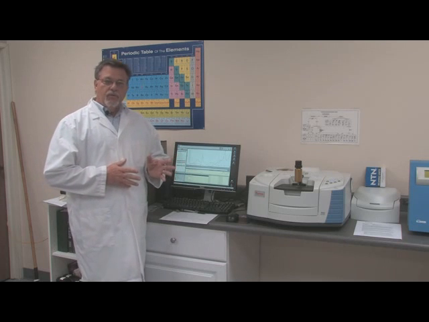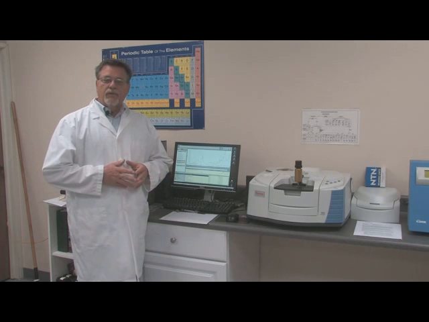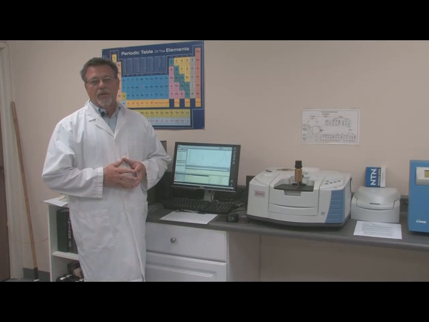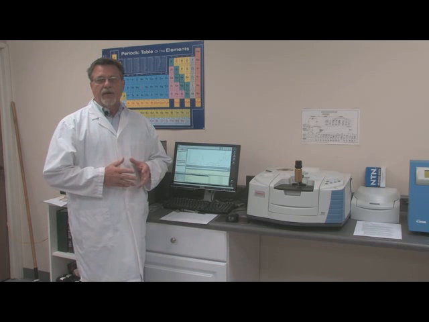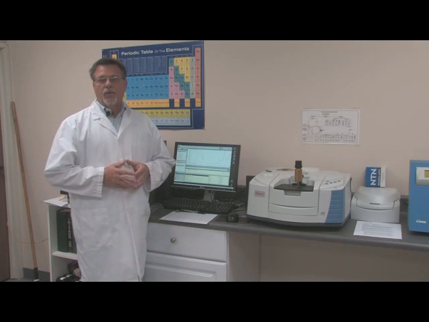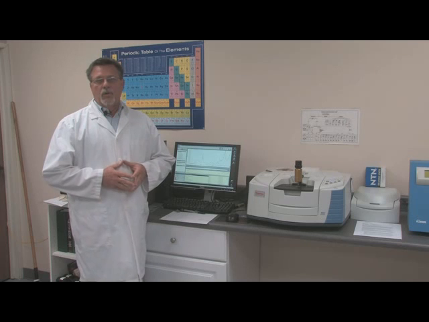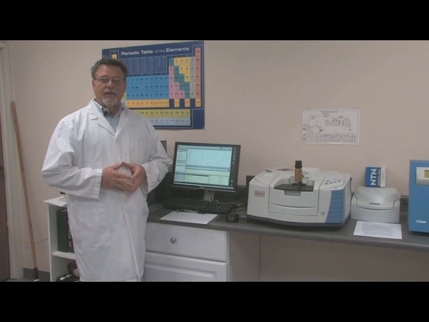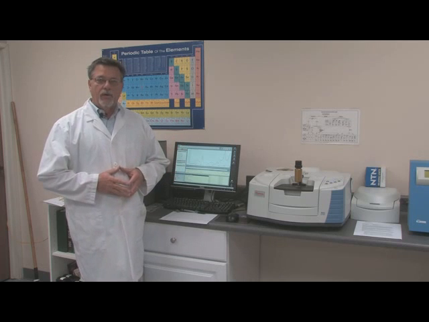This device is also very useful in terms of looking at new materials that we're developing, for instance. We can take a look at some modifications that we might be making in a fluoropolymer and determine whether or not the additions are correct, whether the additives are correct, and also take a look and see what's going on with the PTFE.